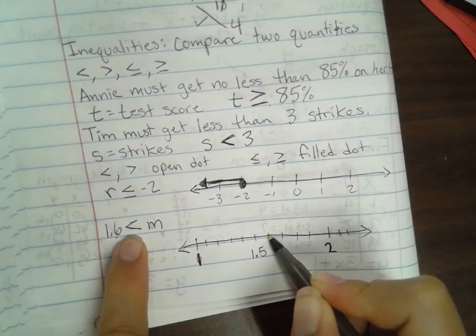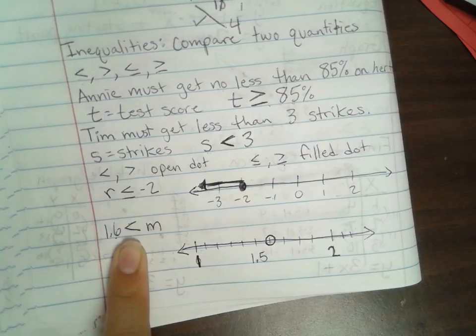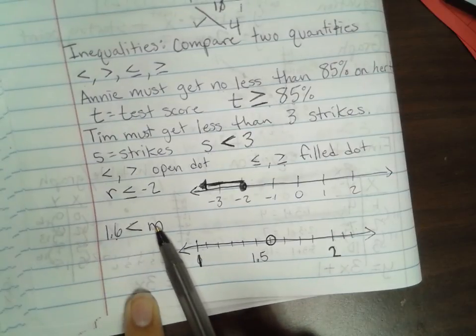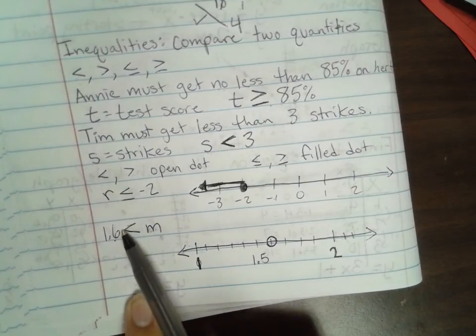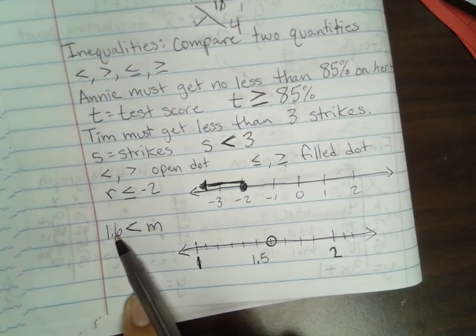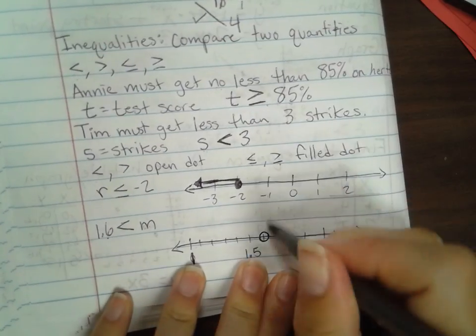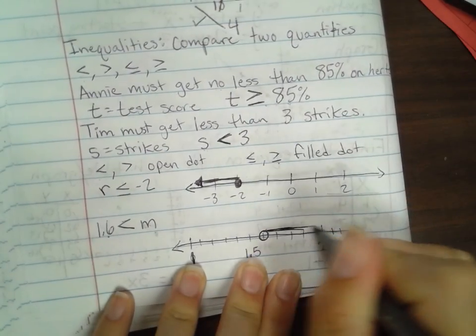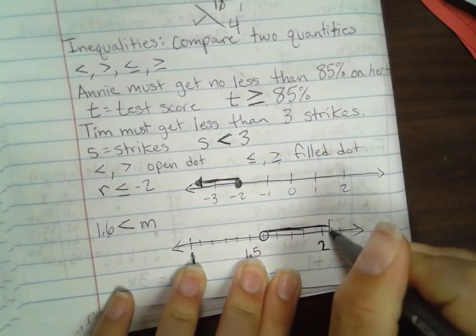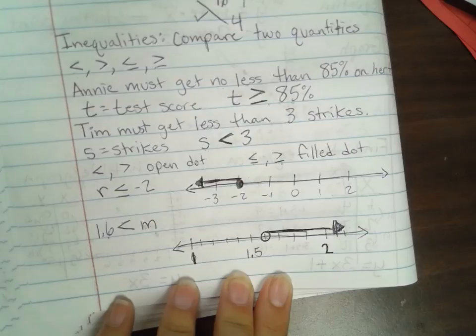Because this is not included, I'm going to put an open dot on 1.6. It can't be equal to 1.6. Now, M, look at the way the mouth is facing. The mouth is open towards the M. That means M has to be larger than 1.6. So which direction is larger than 1.6? To the right. So draw an arrow. Every number in this direction is a solution to this inequality.